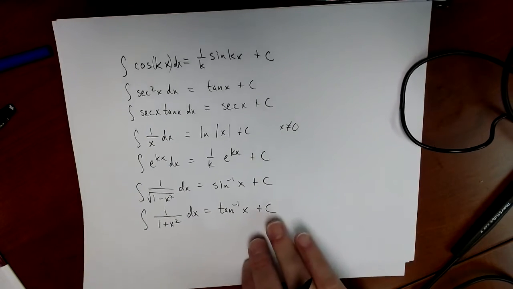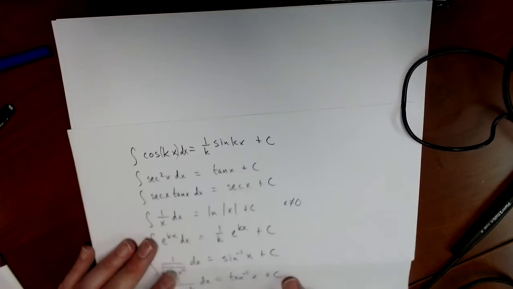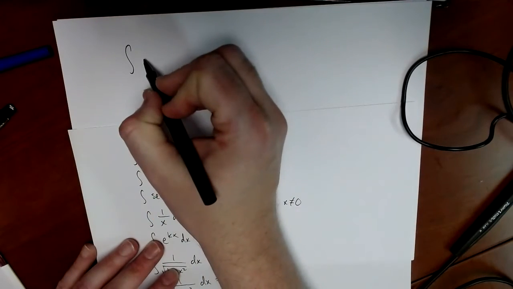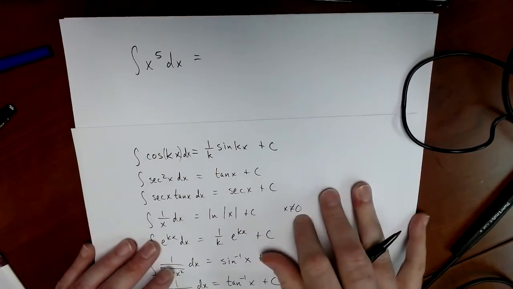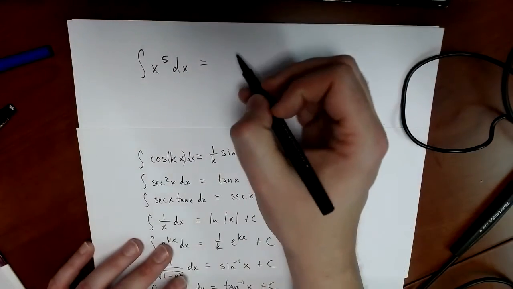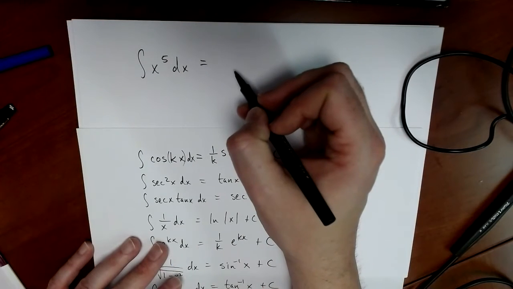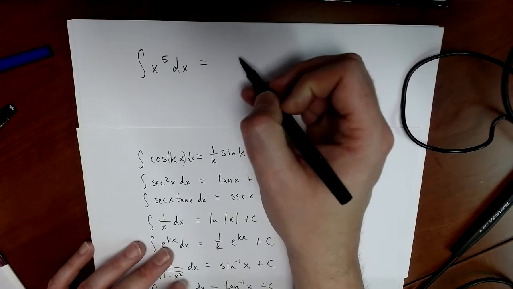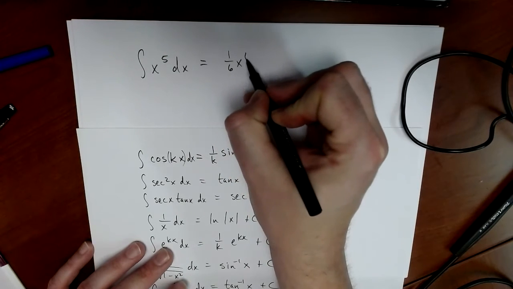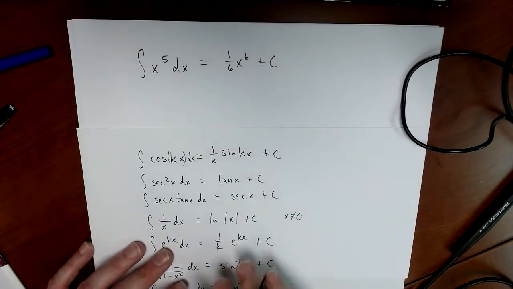So let's do a couple quick examples here. Let's find the antiderivative of x to the 5th dx. So we're going to need to count our exponent up instead of down, and we're going to need to divide by the new exponent. So this will be 1/6 x to the 6th plus c.